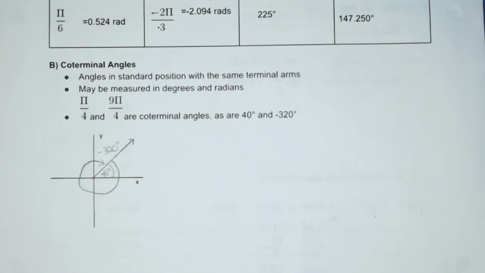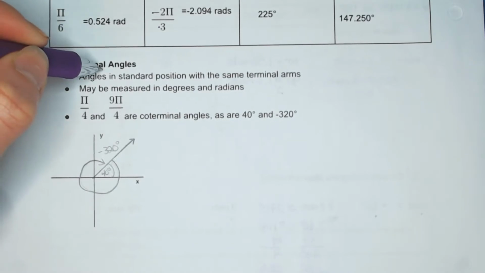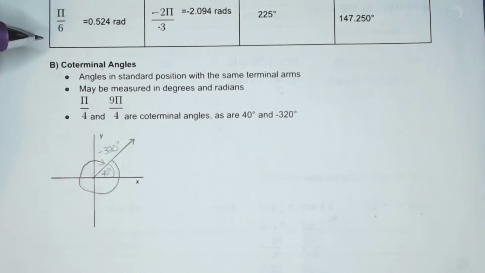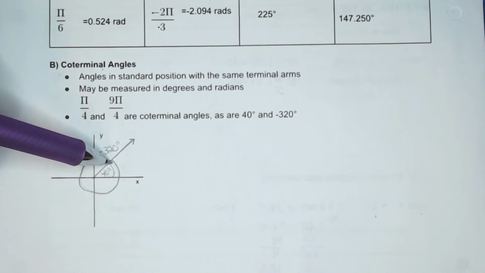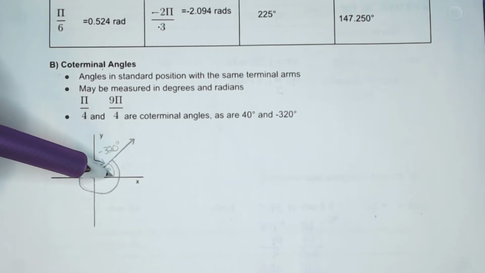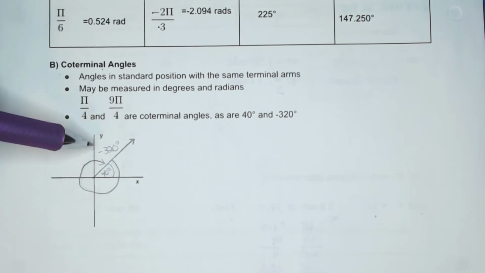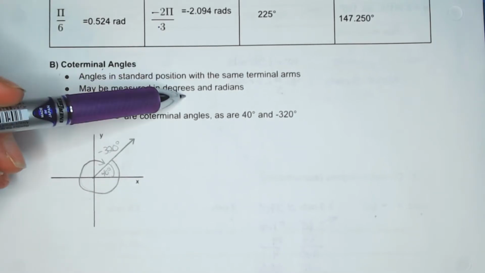Now within this unit, we also have something called coterminal angles. And I want you to think about what the word terminal means. It means like the end, right? And coterminal angles end at the same place. So basically all we're looking at is what are all the possible ways we could measure this 40-degree angle to give us all the coterminal angles. They may be measured in degrees or radians.